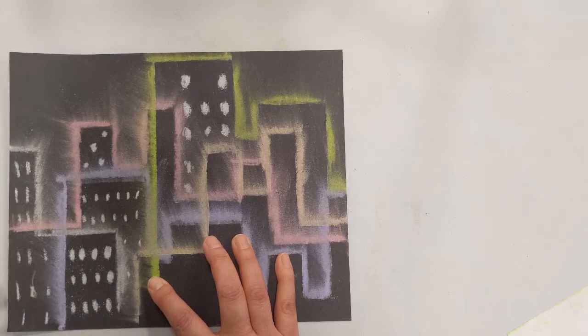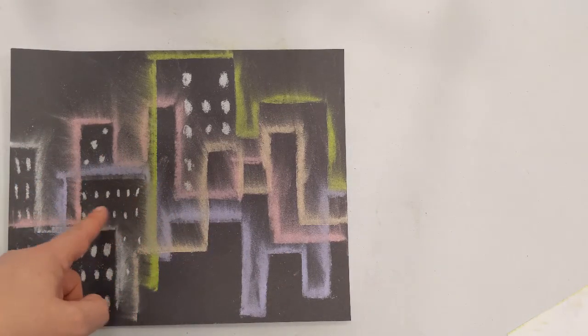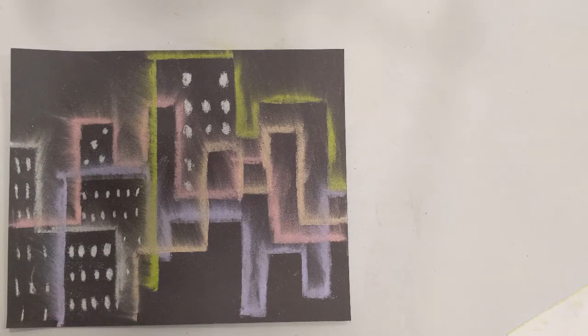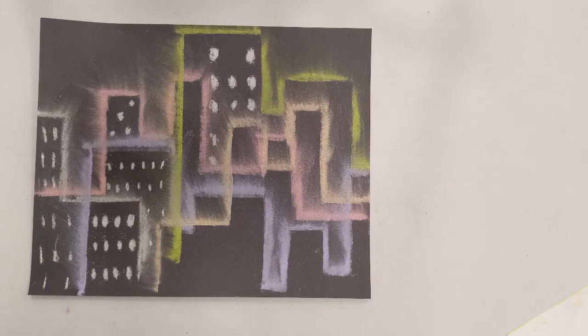Again, it doesn't have to be perfect. Keep doing your little white marks in different places all across your buildings until you have as many as you want. They can be as many or as few. This is your building, your city. You can make your city any way that you want to. So let's see if we can finish this page and come back and see what we've done.